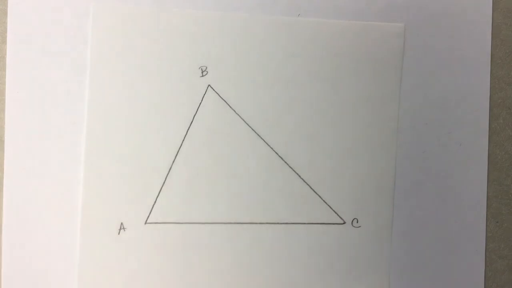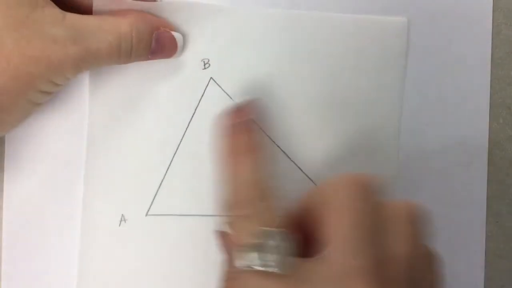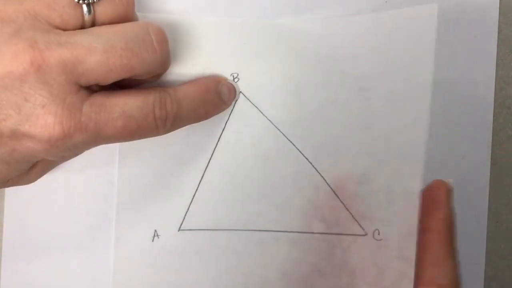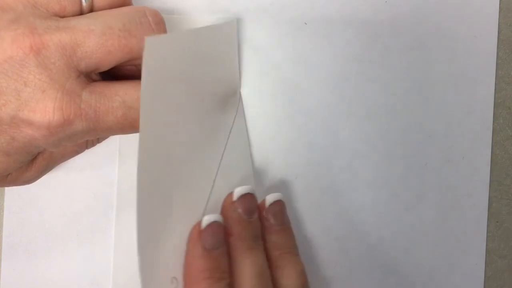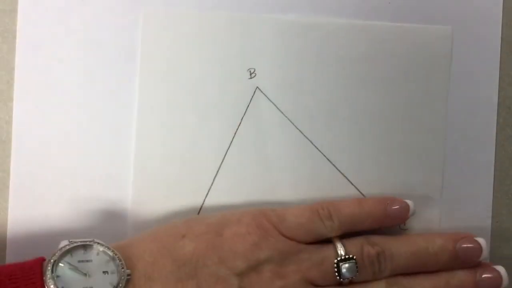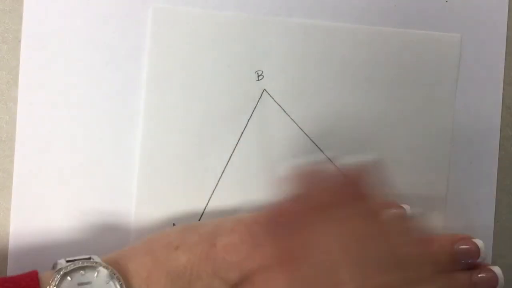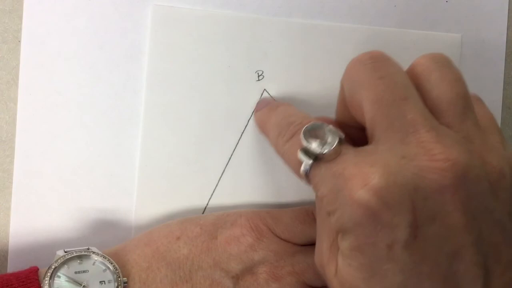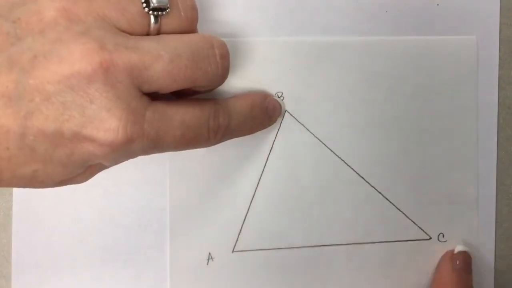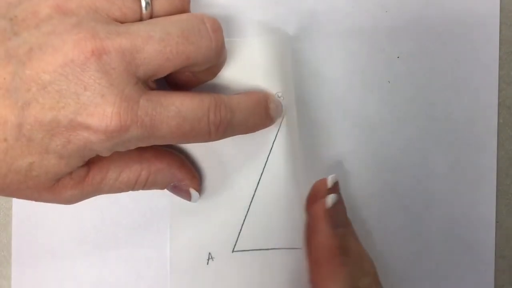All right, so we have a basic scalene acute triangle, and we're going to find 3 angle bisectors. It doesn't really matter which angle you start with, but let's start with angle B just because it's on the top. So you're going to fold it at angle B, but again, you want this BC, which is the one side of the angle. Just think of this as this angle. Don't worry about the bottom of the triangle.